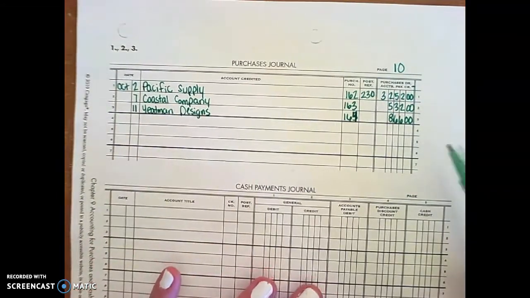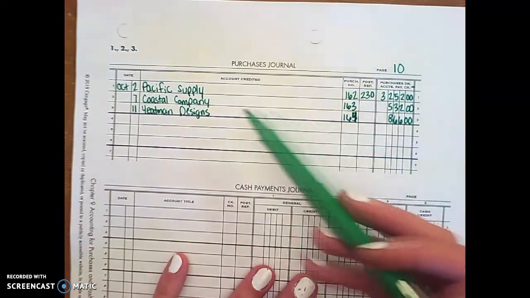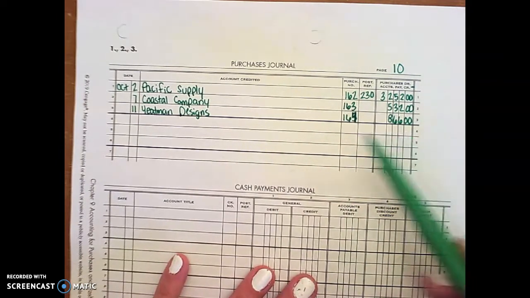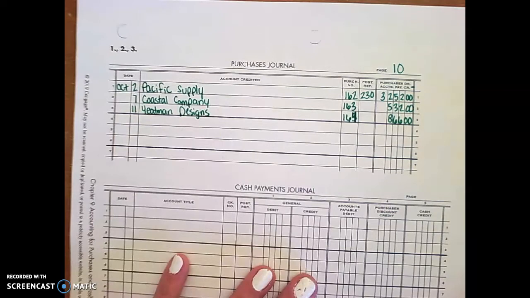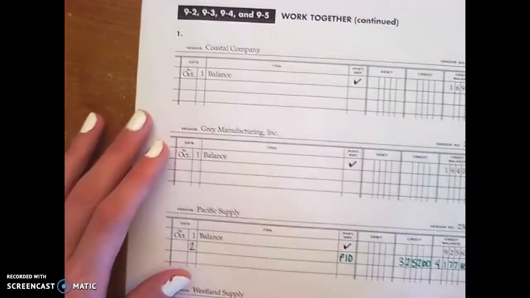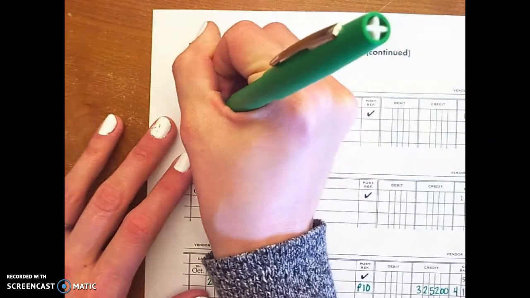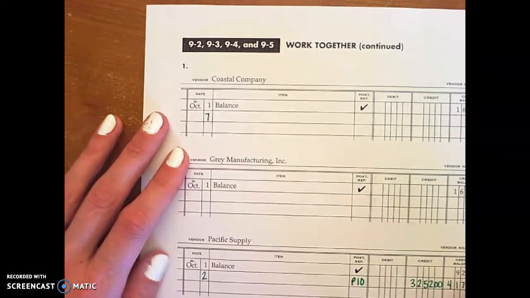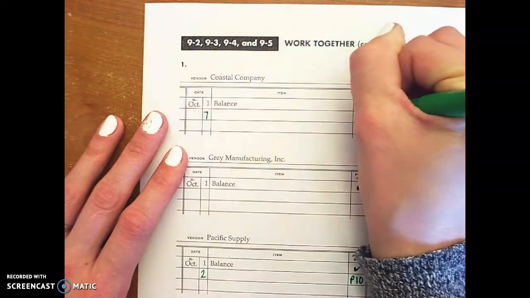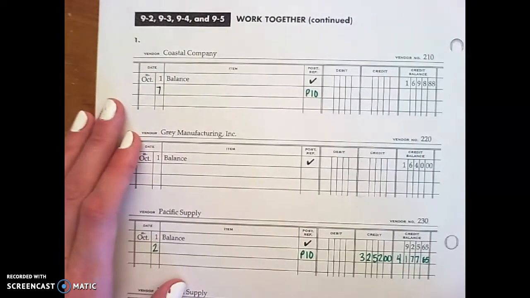So we're going to keep going through here, and we're just posting the individual amounts, and then we will be posting this total here when we're done. But on October 7th, we're going to post to Coastal Company. So I'm going to flip back over. I'm going to put in my date, which was the 7th. Still in October, so I'm not changing that. And this was from the journal, page 10, the purchases journal, page 10.